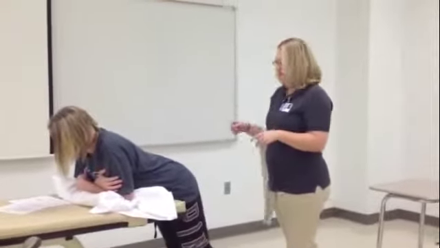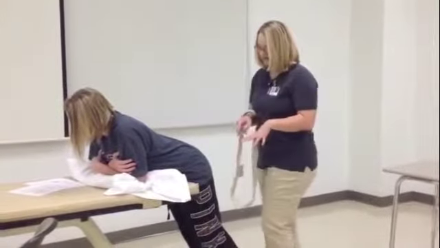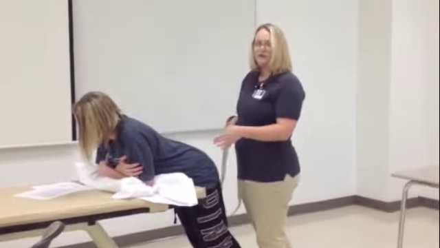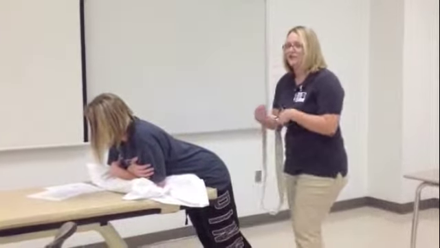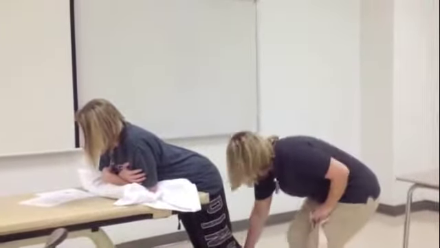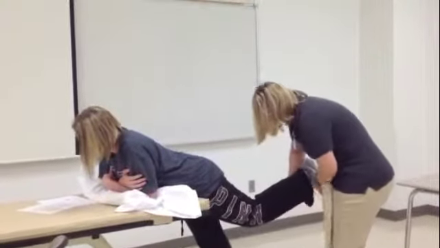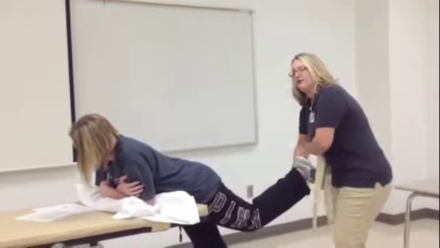So what we're going to do today is a joint mobilization. We're going to do an anterior glide on Danette's left leg, and that's going to help extension of the hip by increasing the extensibility of the joint capsule.